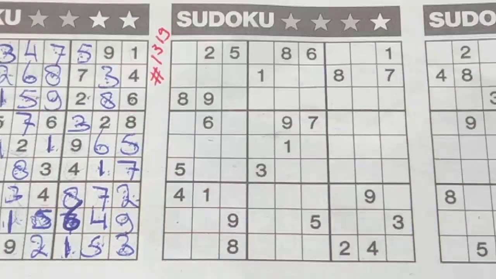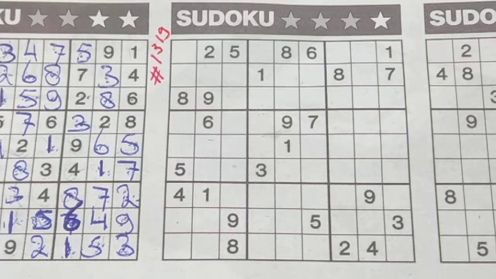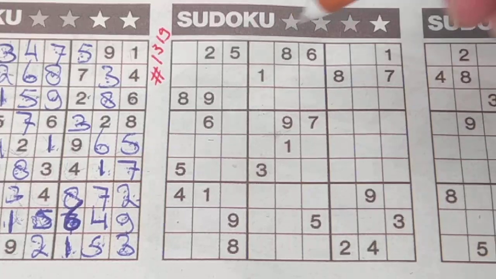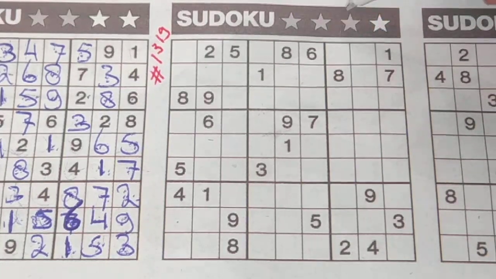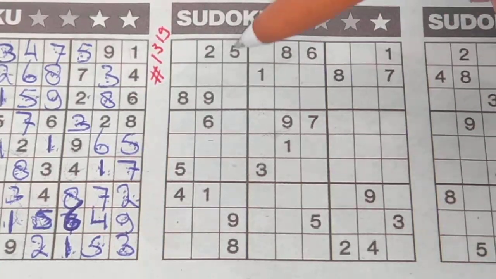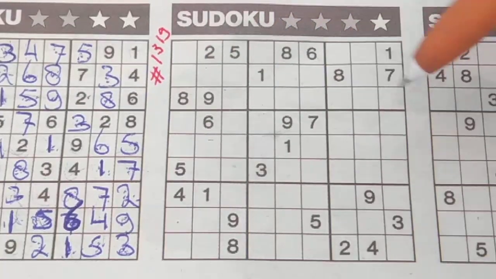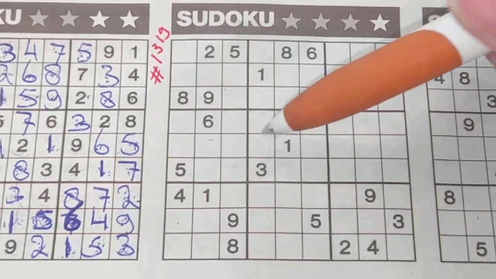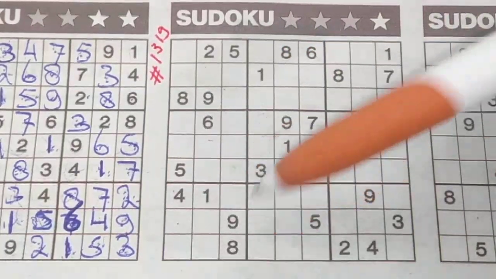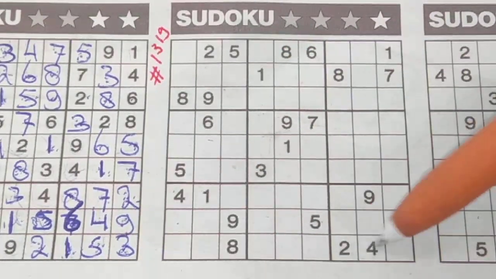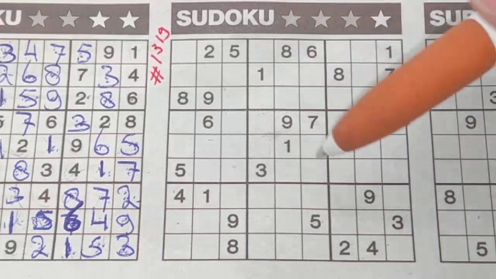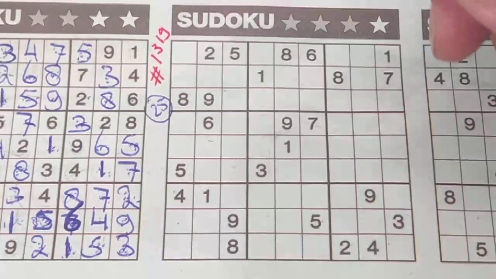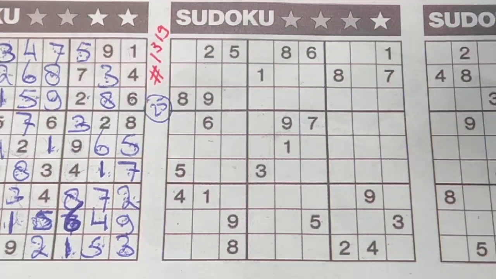Sudoku number 1319. Alright, and before I start, I always count the printed numbers. The previous one with the 2-star Sudoku has 26. This one has 4 plus 3, 7 plus 3 is 10, 12 plus 4 is 16, plus 4 is 20, 21 plus 4 is 25. One less. Alright, so let's get started.